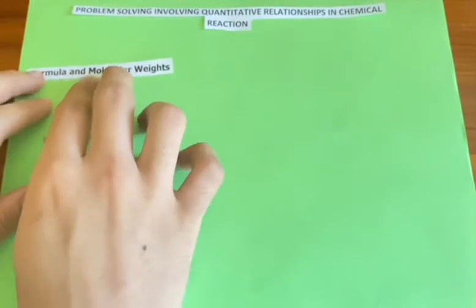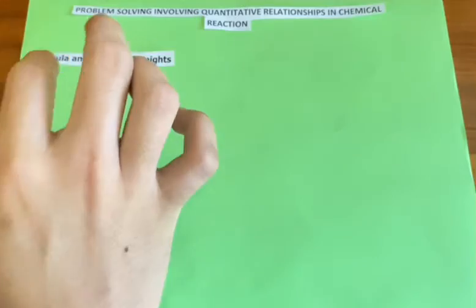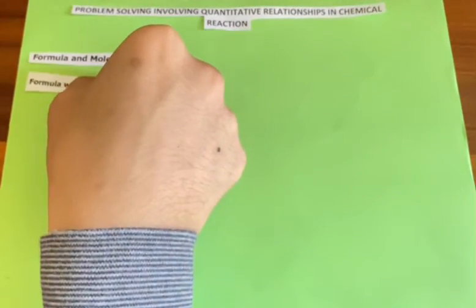Today we are going to talk about problem solving involving quantitative relationships in chemical reaction. And first we are going to talk about the formula and molecular weights. First is formula weight. Formula weight is the sum of atomic weights for the atoms shown in the chemical formula.